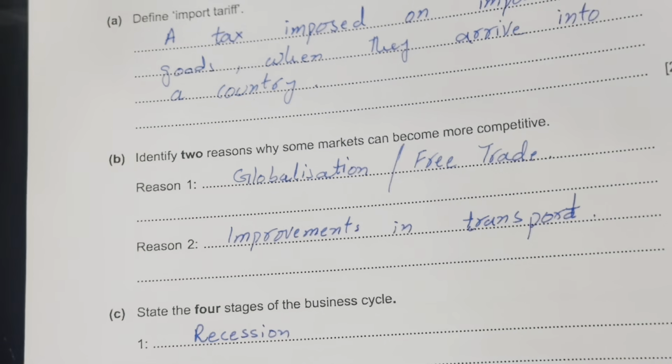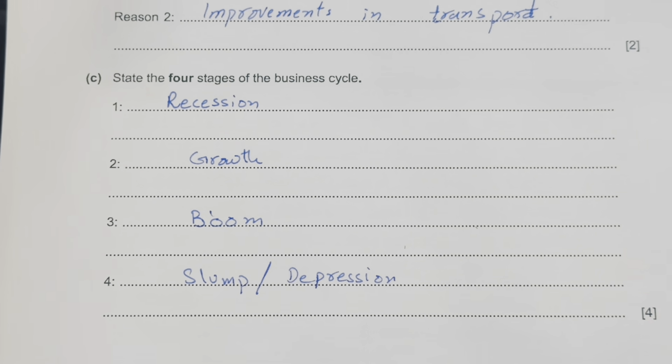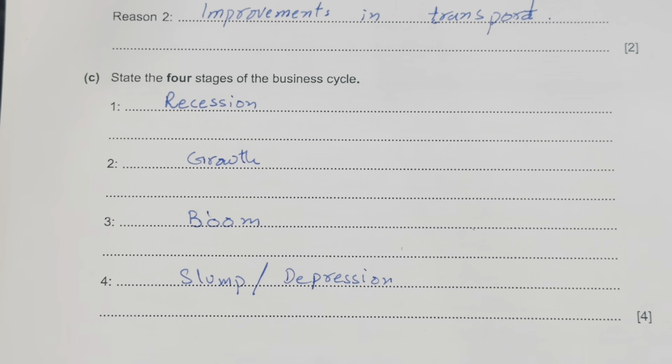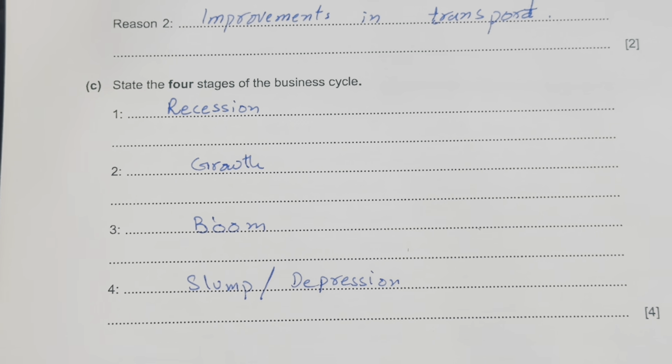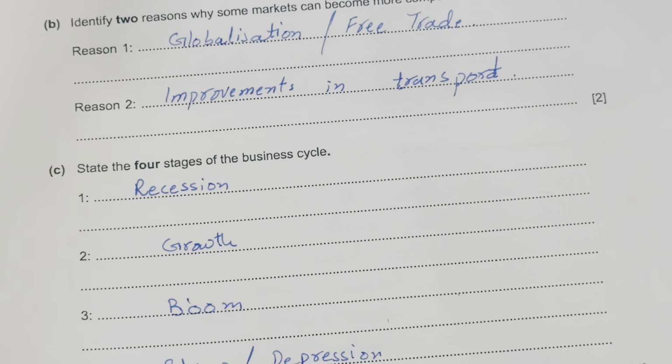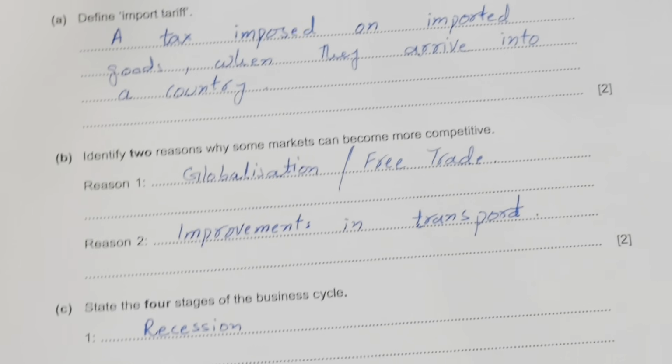State the 4 stages of the business cycle. You need to write only the 4 stages: recession, growth, boom, slump, and depression. You know the business cycle graph curve, you know the period of recession, the period of growth, and the period of boom and slump and depression. Next time the examiner could ask you to explain briefly 2 of these stages. So you need to practice for the next session.